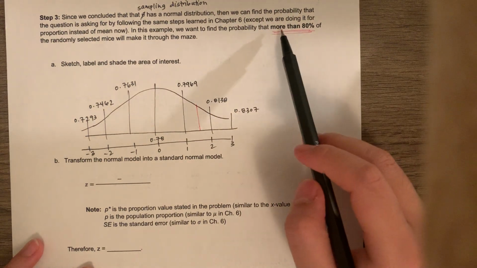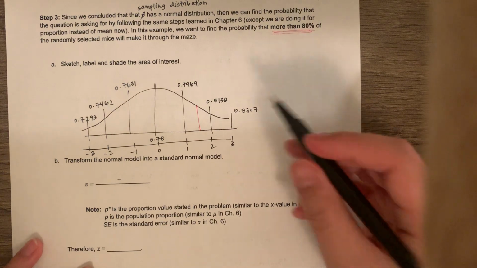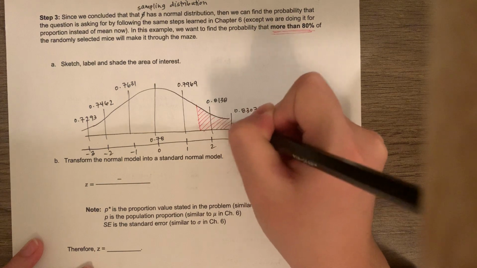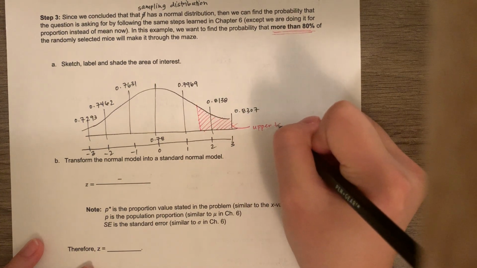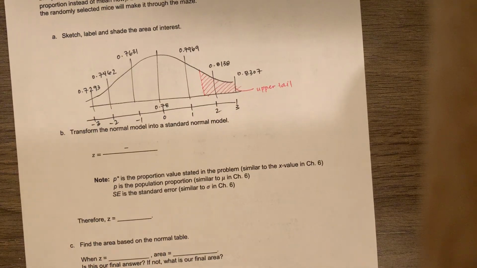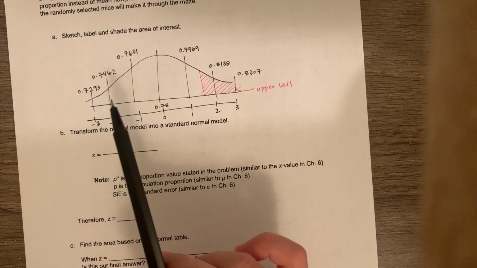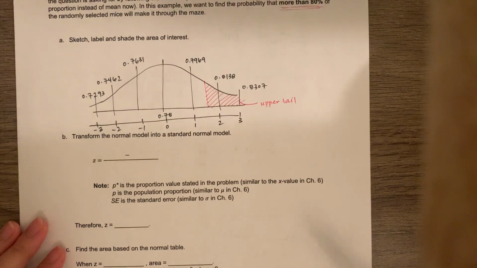And then since I'm looking for the probability that more than 80% of them will make it through, I'm going to be shading to the right, or in this case, this is the upper tail. So that's the area I'm interested in. So step 2 is making that transformation. So currently right now we have a normal model. We have to transform it into a standard normal model in order to find the probability.